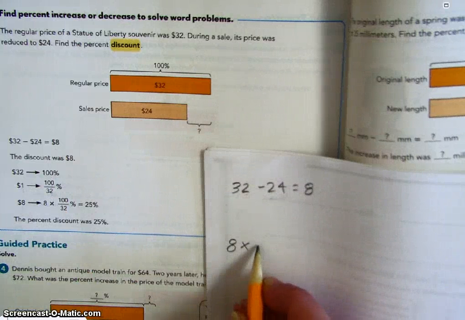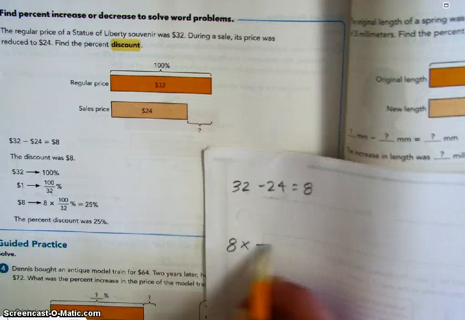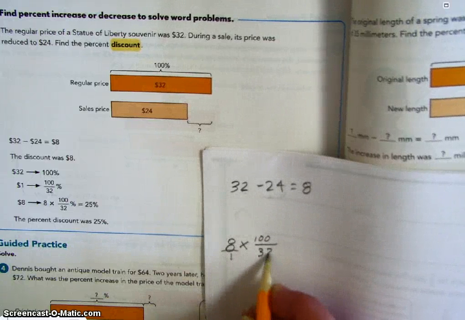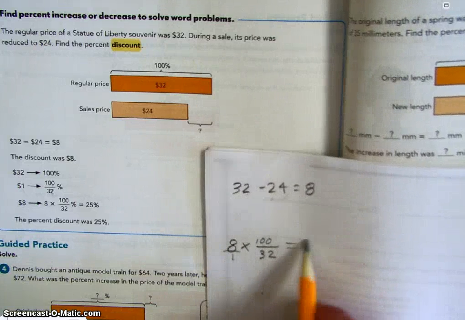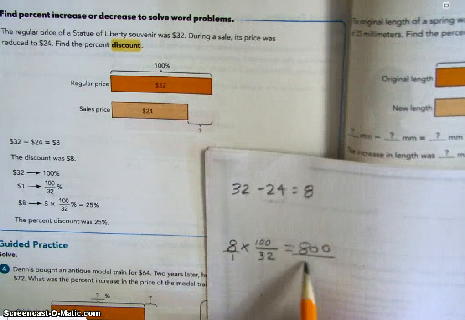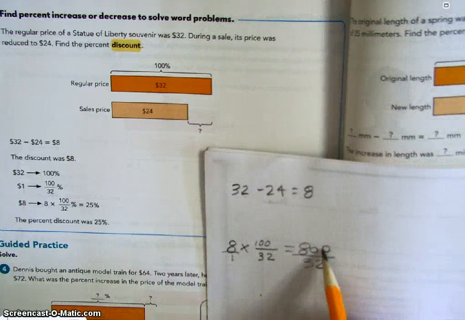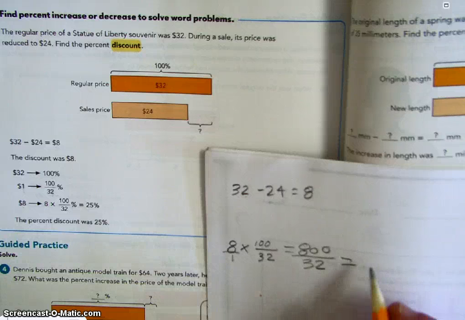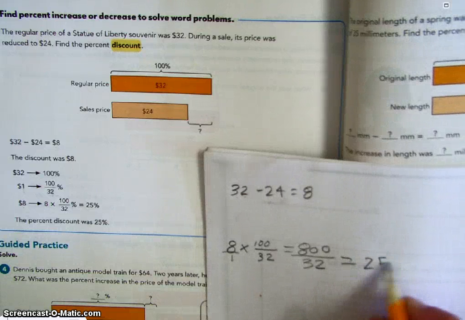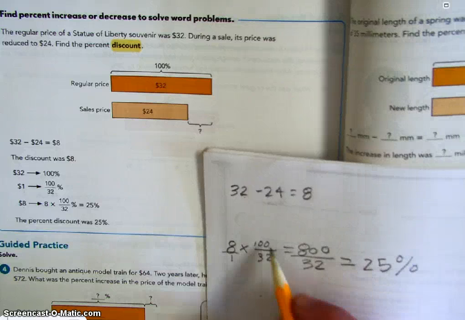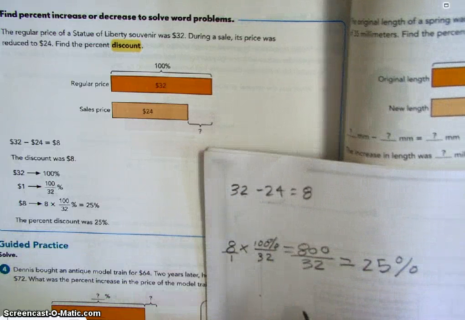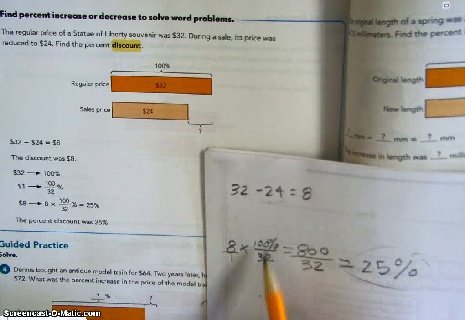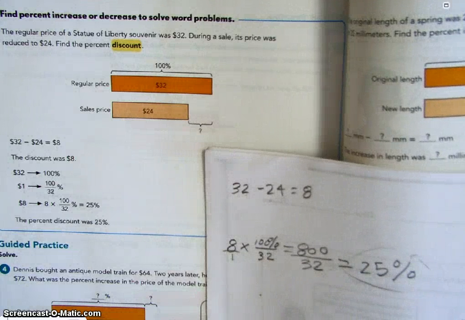So we just have to do our multiplication here, 8 essentially over 1, and 32, we multiply across. That's going to be 800 over 32. I need to divide that, and it will actually equal 25, and that will give me my percent, because over here this was a percent, remember? So it actually comes out to a percent. I don't need to change it at all because I was actually using percents already.